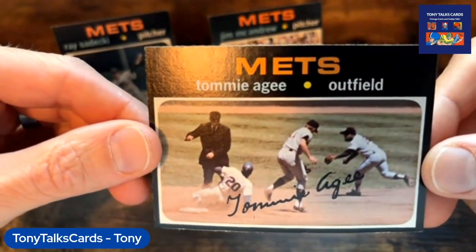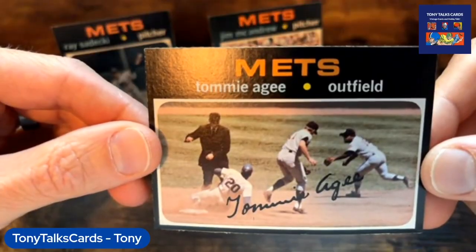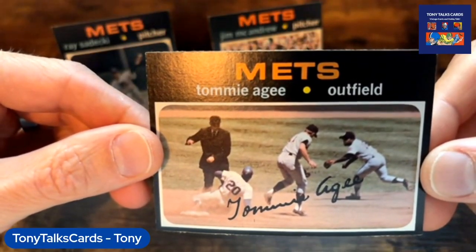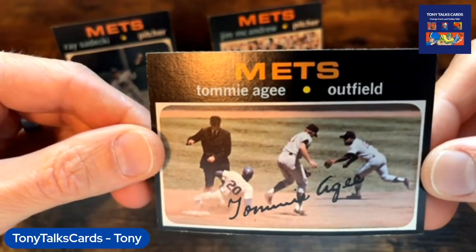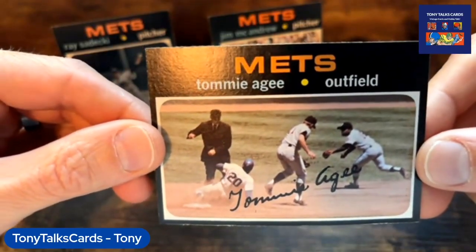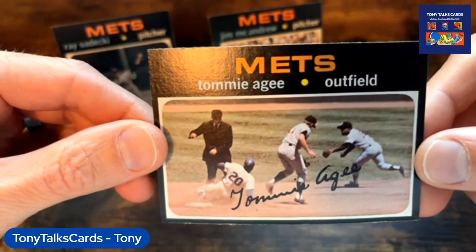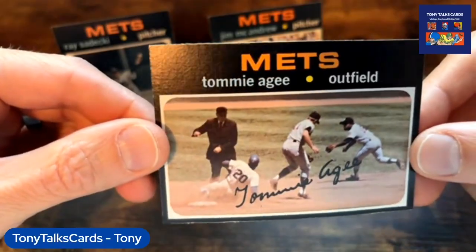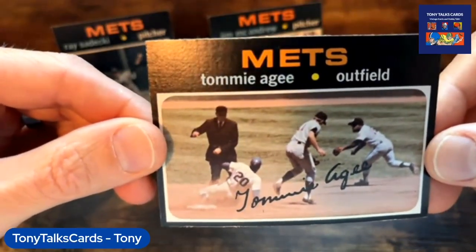In the third game of the 1969 World Series against the Orioles, Agee had what some called the greatest single performance by a center fielder in World Series history. He made 2 catches that were thought to have saved 5 runs against the Baltimore Orioles in that series. He was also posthumously inducted into the Mets Hall of Fame in 2002. So that's Mr. Tommy Agee.